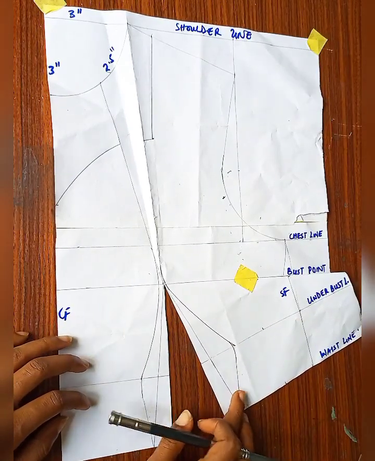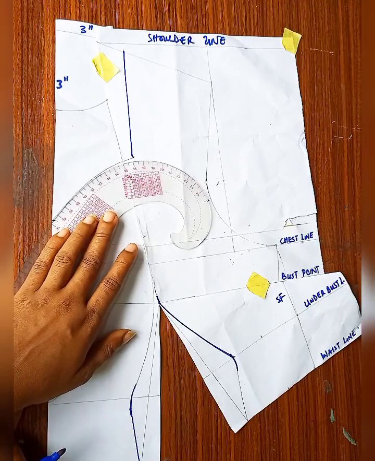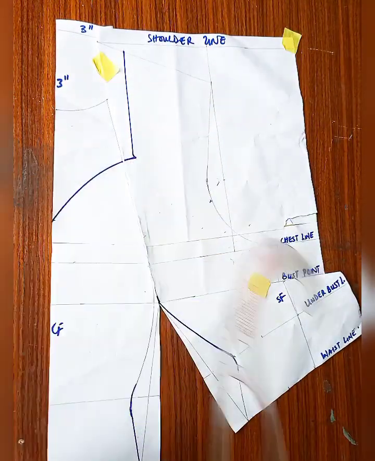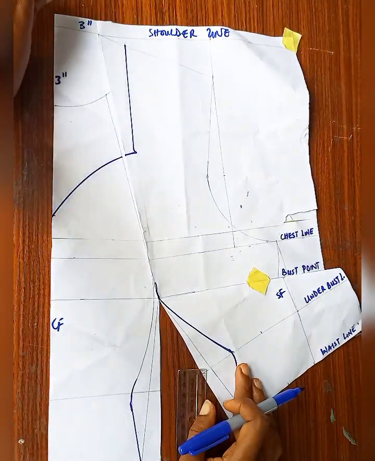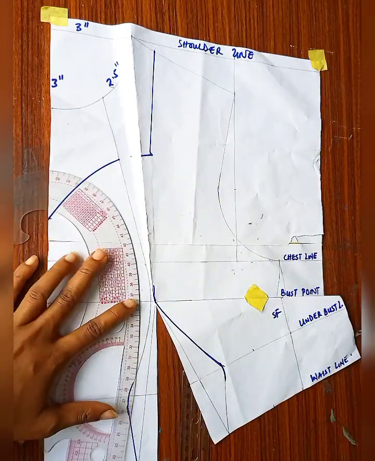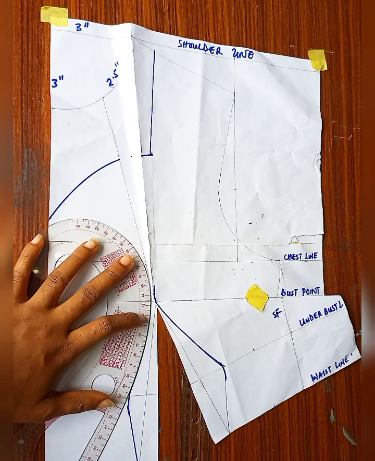Please do not forget to close your bust dart. Please do not forget to do that. So the next thing I'm going to do is to go ahead and highlight all these markings just so we can see where we'll be cutting more visibly. I need us to see the points we'll be cutting at the end of the day. So I'll just go in with my curve and just highlight those points.